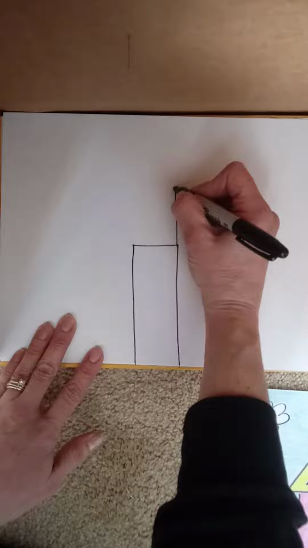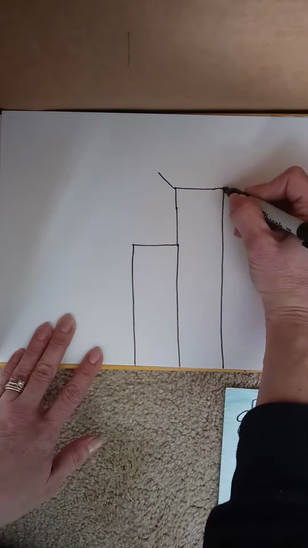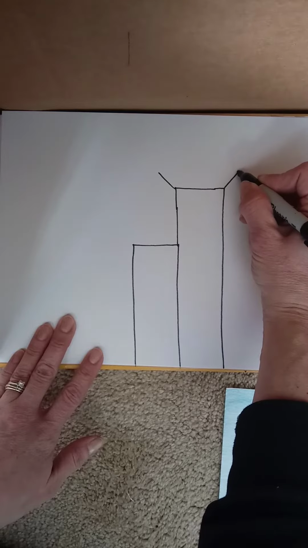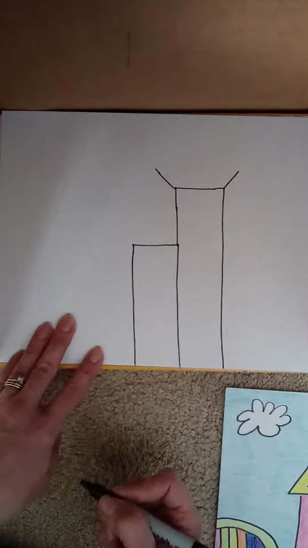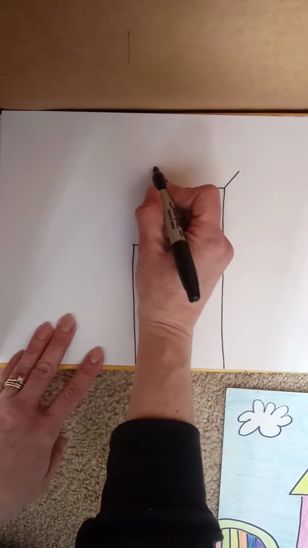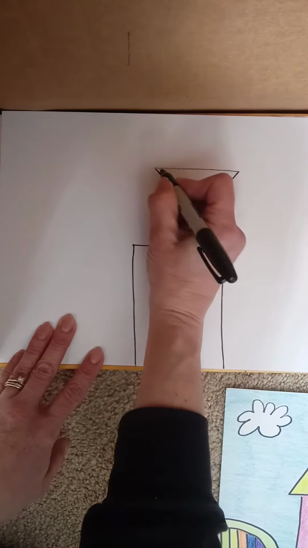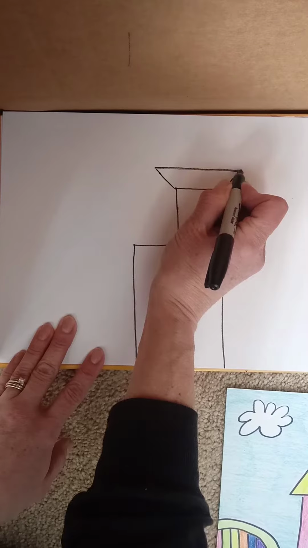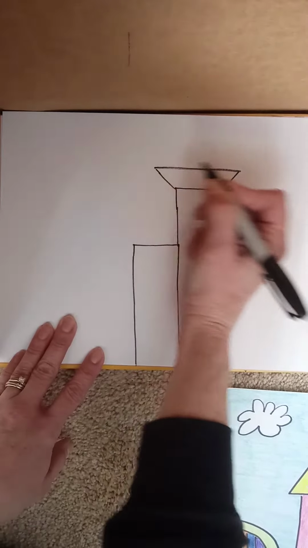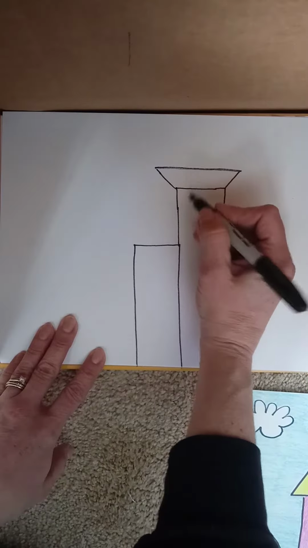it more interesting. Now this shape here I'm going to try to do is called a trapezoid. So my two lines are going to be diagonal, coming out from the top of my building, and then I'm going to connect it across with a horizontal line. So I've got two diagonals and then two horizontals.